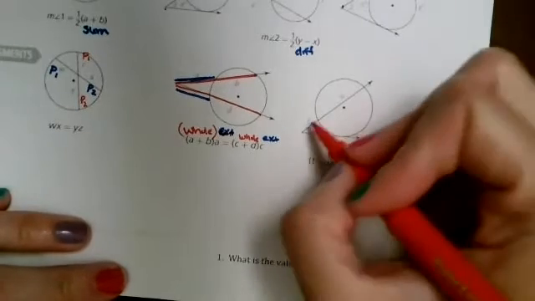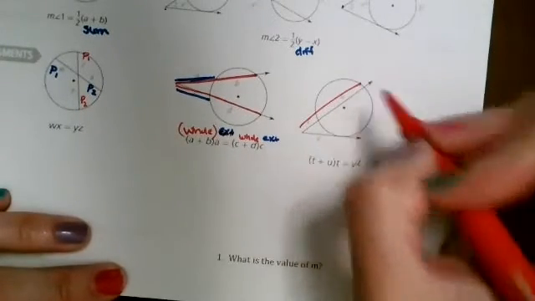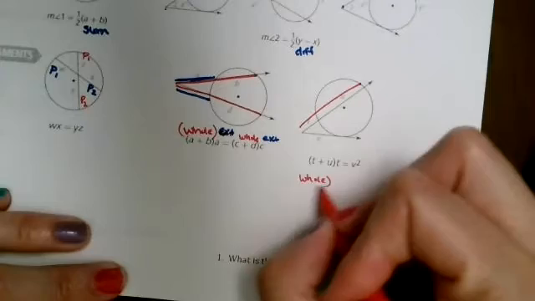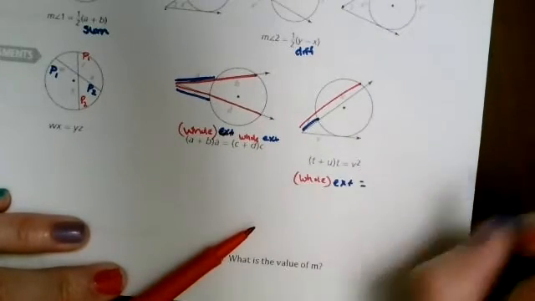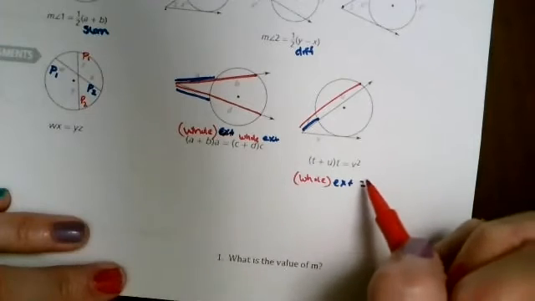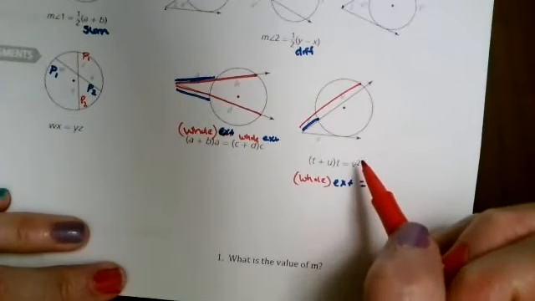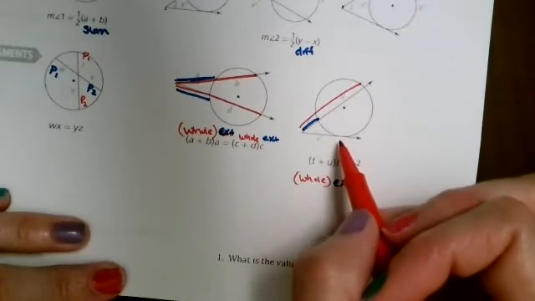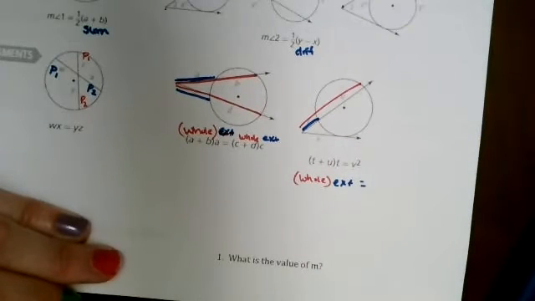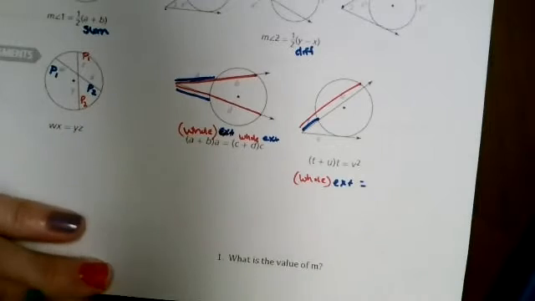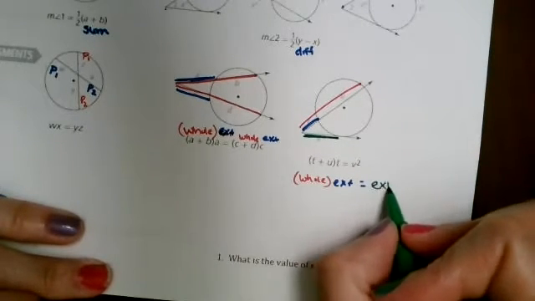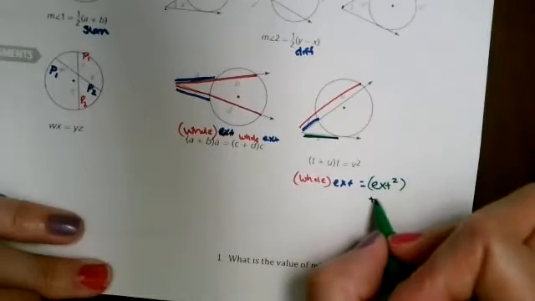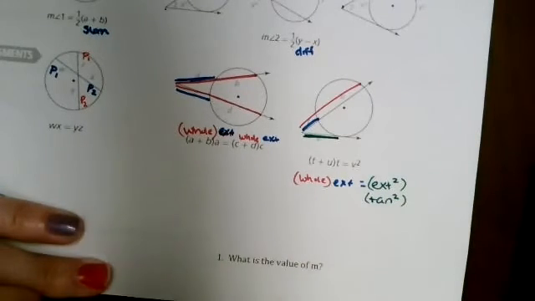Just like on this formula, we have a secant, so we're using this whole thing times the exterior, which in this case is just t, is equal to, and then when you have a tangent, it's just the exterior because there's no interior of the tangent times itself. So it means exterior squared. So in that case, it's this part right here. So we just say the exterior squared, or your teacher might have called it the tangent squared.